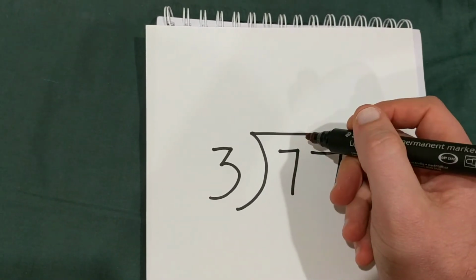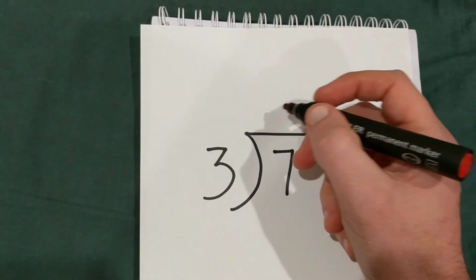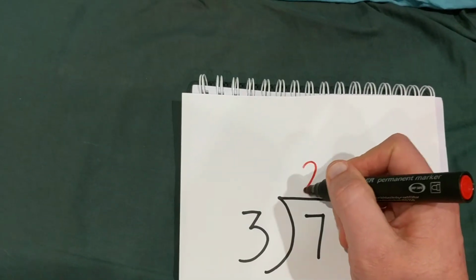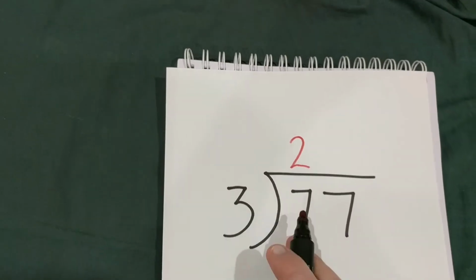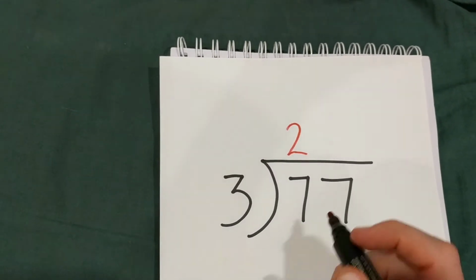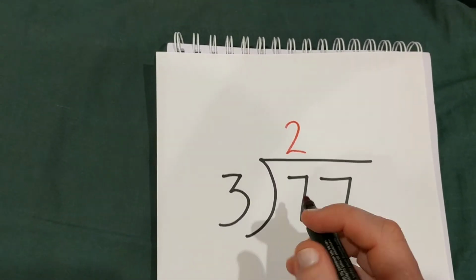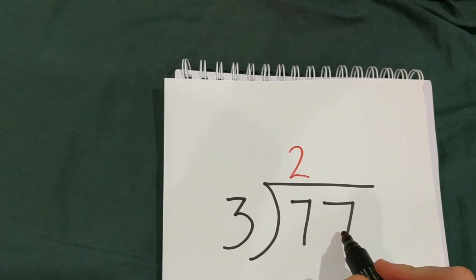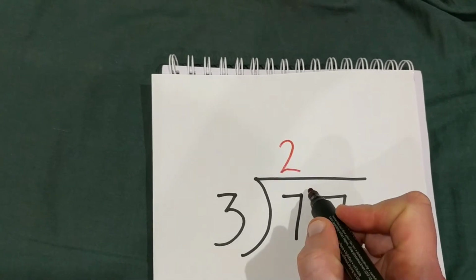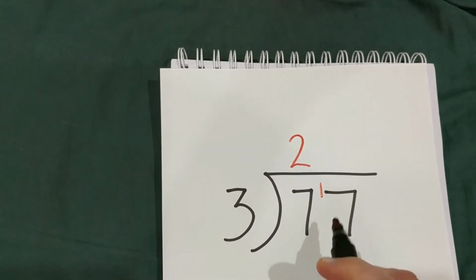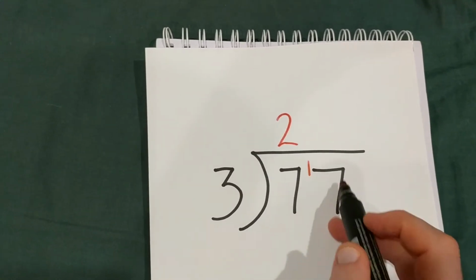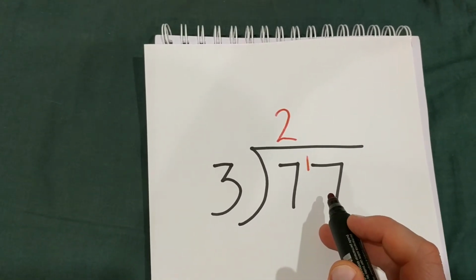So it goes in there at least twice, and then there is 1 left over, and we do something with that. So you can put the answer at the top in the tens column. 3 goes into 7 2 times. But there is that 1 left over. And what you do is you carry that over from the tens column over to the ones column. And you just do that by adding a little number, a bit like you do in multiplication carrying. Carry that over to the next column.